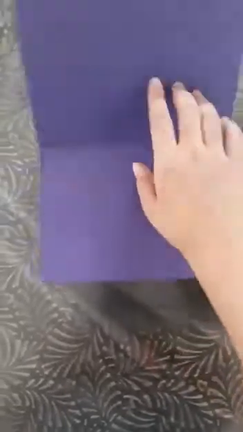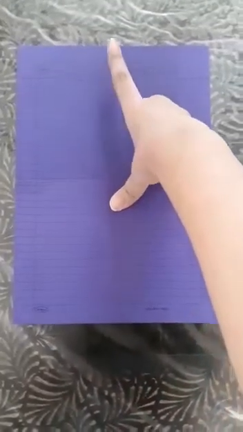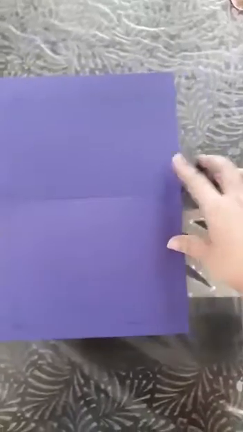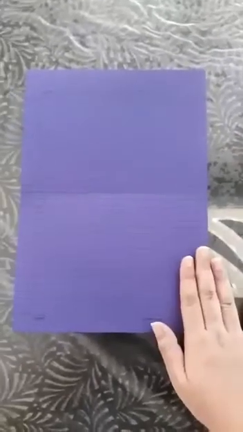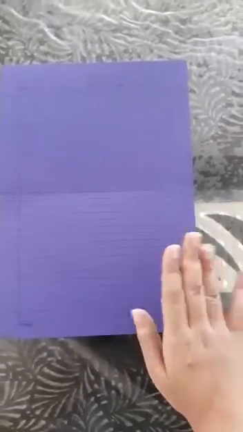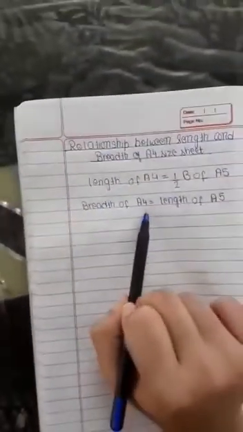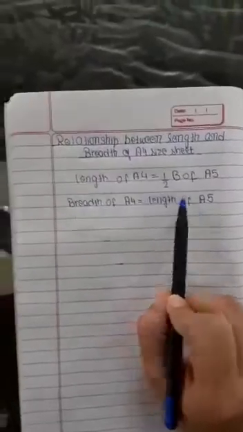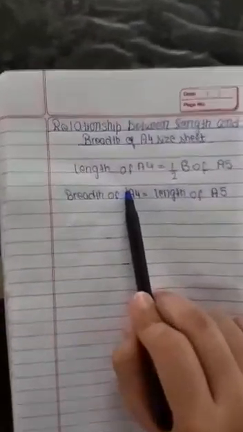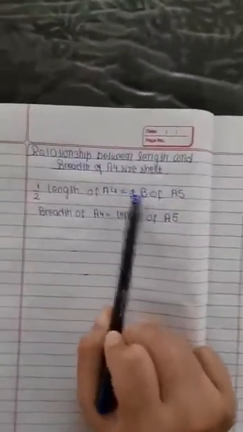So what we observe is that the breadth remains the same and contributes to the length of A5, and the length gets halved and contributes to the breadth of the A5 size sheet when we are folding the paper. So I can say that the breadth of A4 is equal to the length of A5, and half the length of A4 would be equal to the breadth of A5 size sheet.